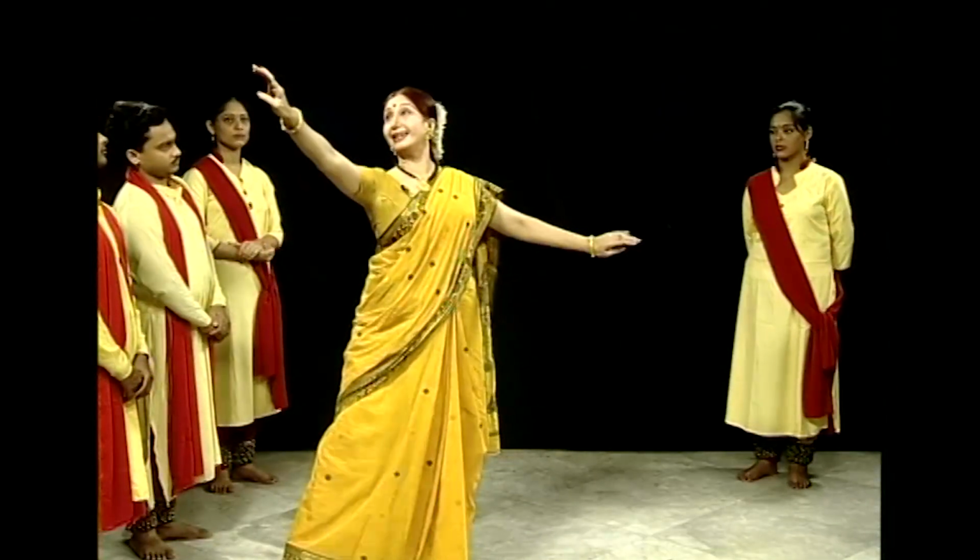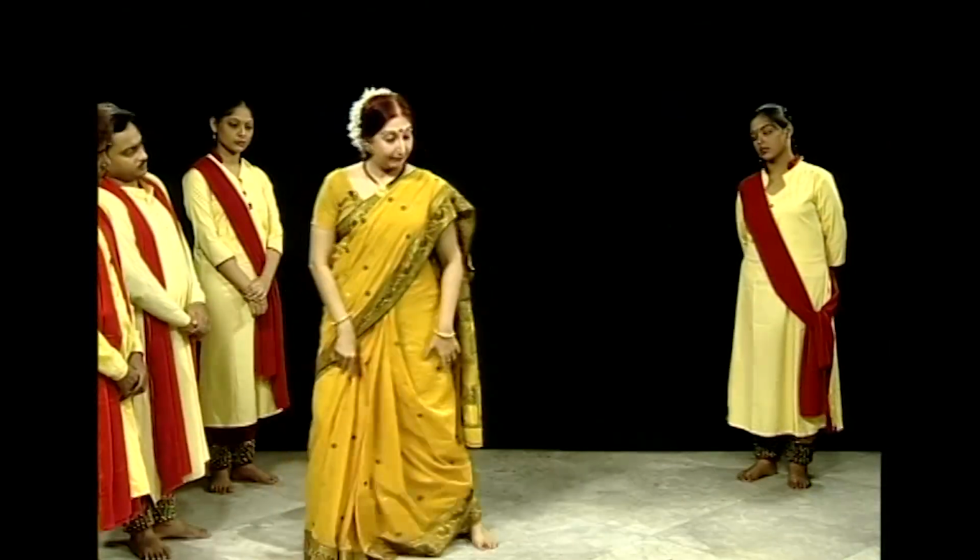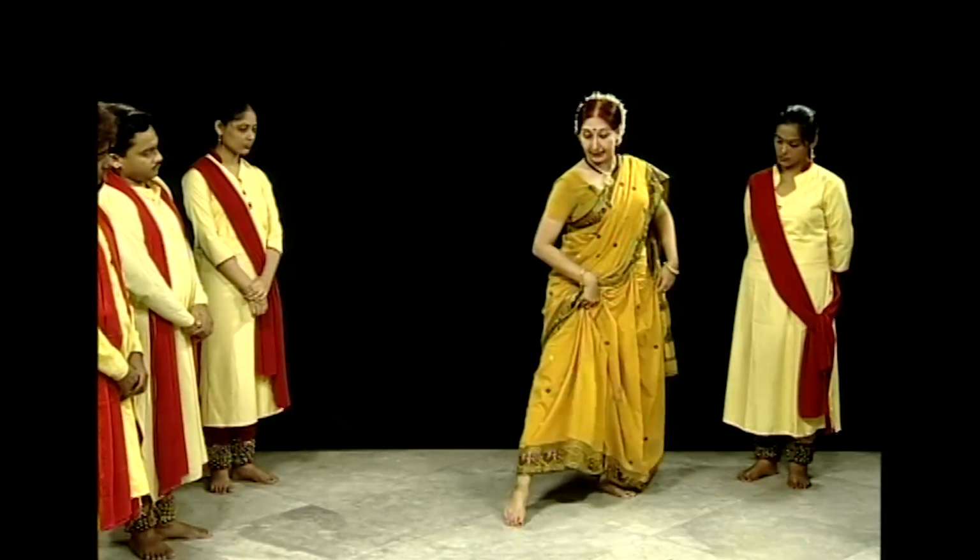Again in Tat, I am extending my right hand and my right foot, and the weight of the body is again transferred to the left leg. So it is Ta Thei Tat. After this, I am bringing my left foot behind, because that is a gap. Here, Ta Thei Tat. I am bringing this foot back.